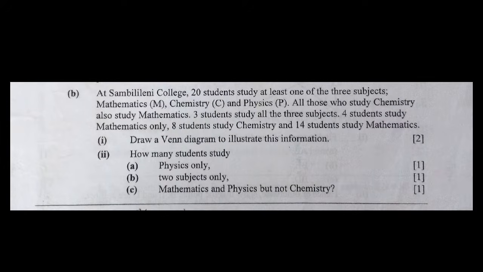Question 2b reads, at Sambileni College, 20 students study at least one of the three subjects: mathematics M, chemistry C, and physics P. All those who study chemistry also study mathematics. 3 students study all the 3 subjects. 4 students study mathematics only. 8 students study chemistry and 14 students study mathematics. So Roman numeral 1, draw a Venn diagram to illustrate this information.